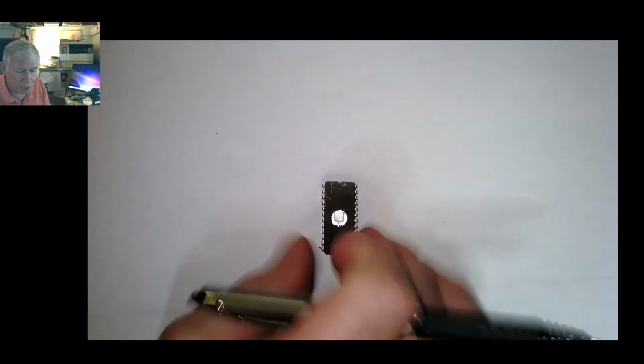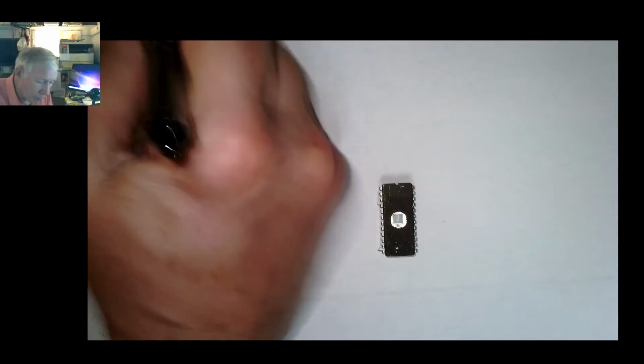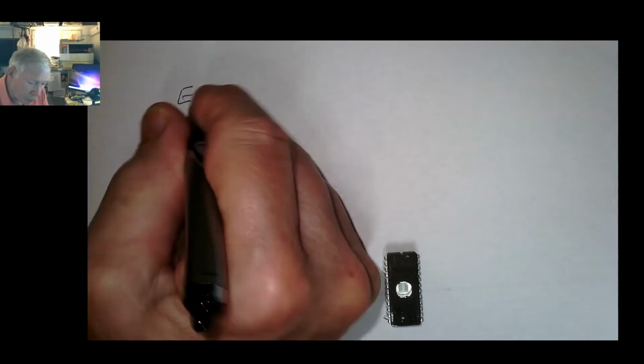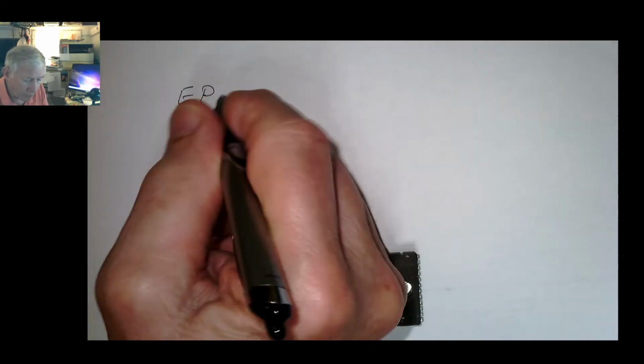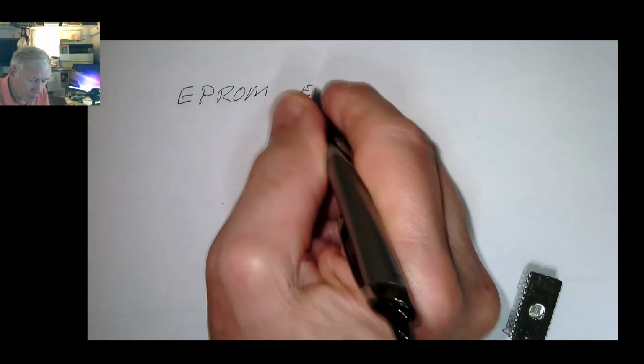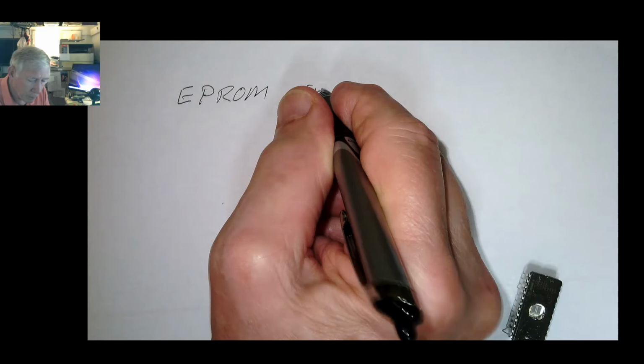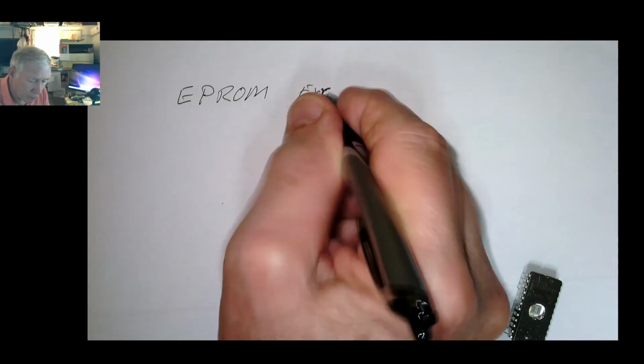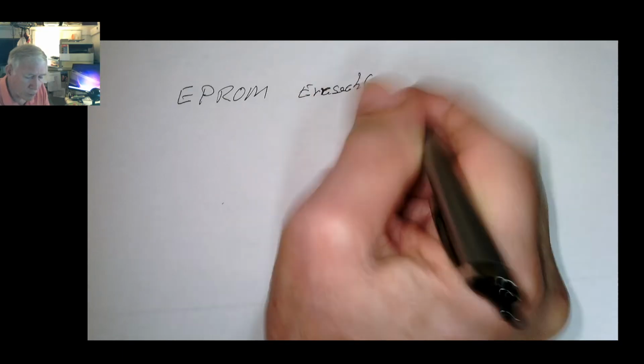Anyway, this was called an electronically programmable read-only memory that was erasable with UV light.